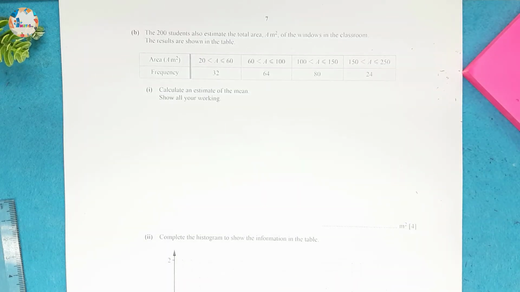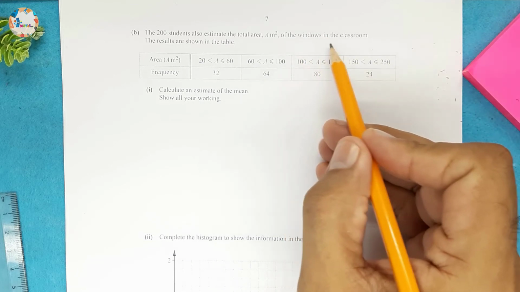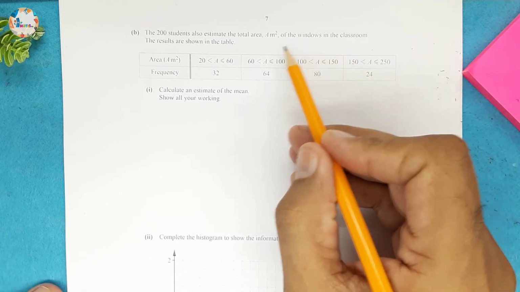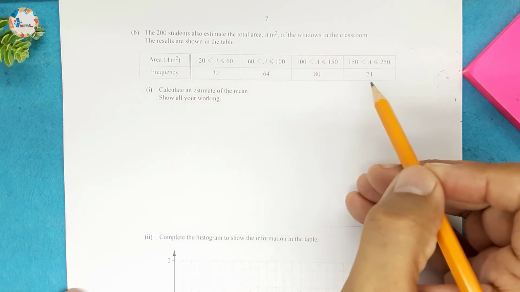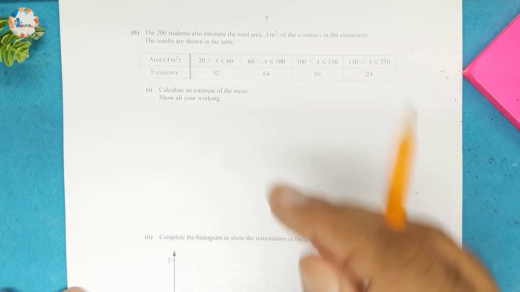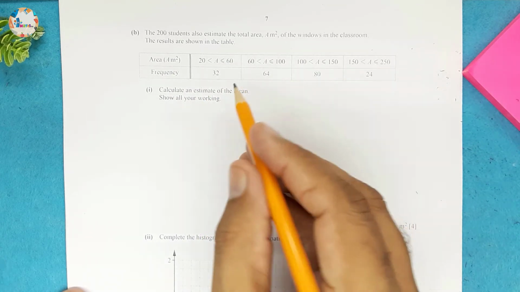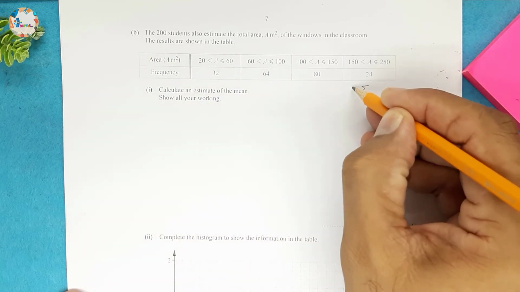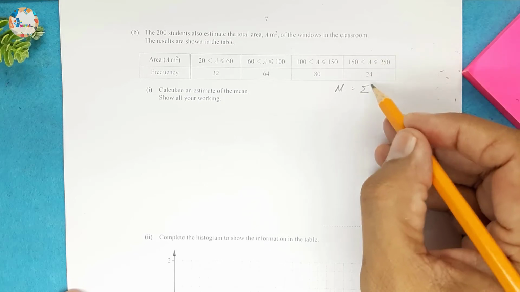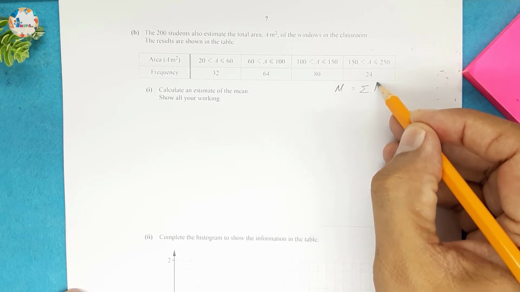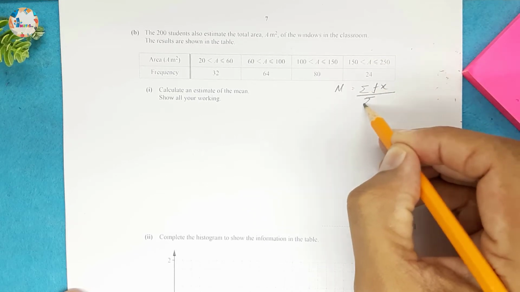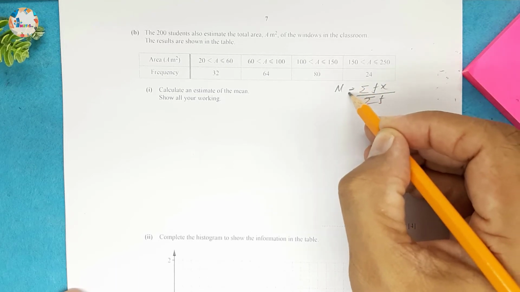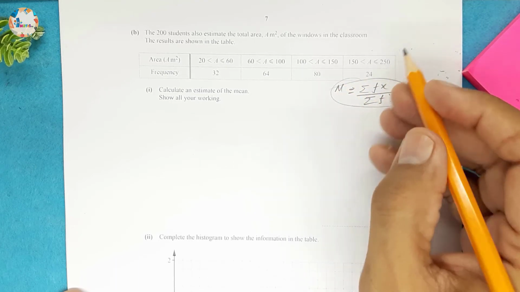Now the 200 students also estimate the total area A meter cube of the windows in the classroom. The results are shown in the table. So these are basically the frequencies provided. Calculate an estimate of the mean. So mean, we know sigma fx. For mean we have formula sigma fx over sigma f. This will be equal to basically mean. This formula we will be applying.